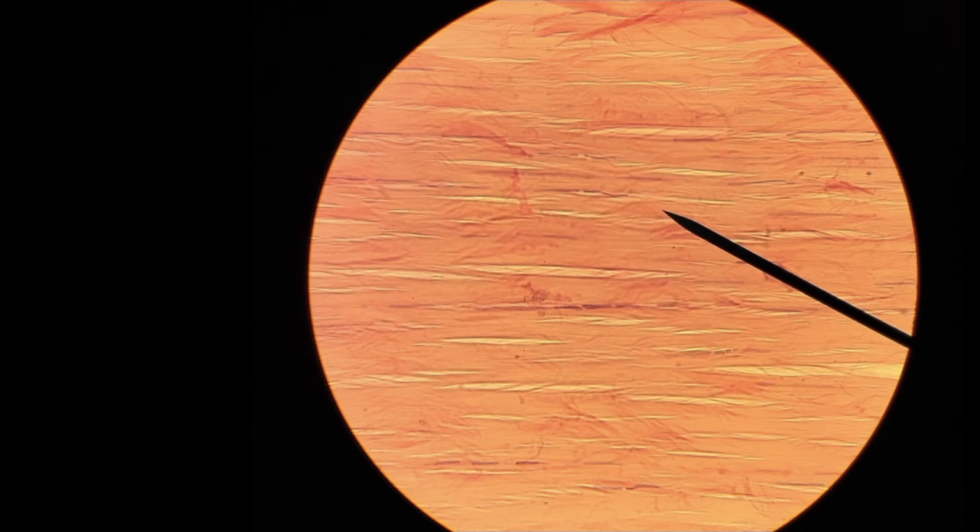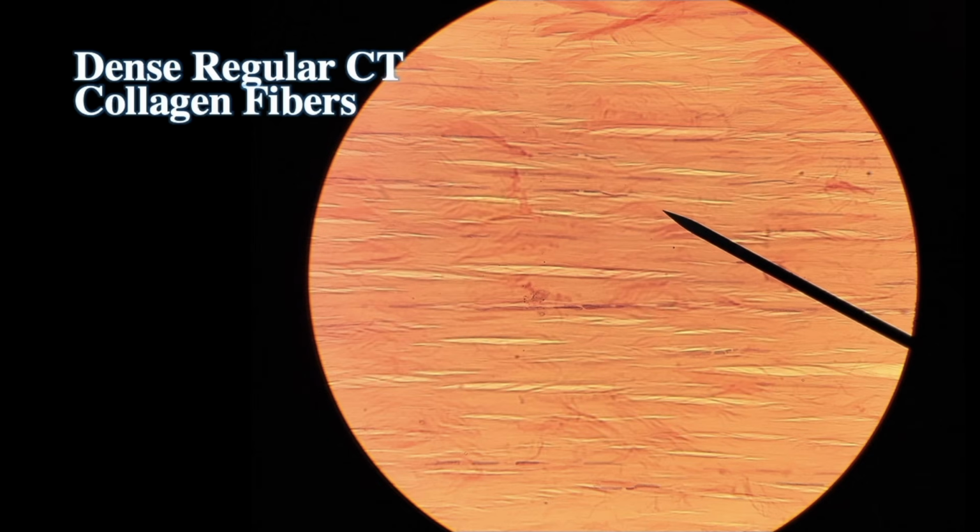What type of protein fiber is this? This is collagen. This tissue is dense regular connective tissue. Make sure to write it all out. Why is it called dense? Because there are two types of CT proper: dense and loose. Why is it called regular? Because these fibers are fairly parallel with each other, packed. They stack very nicely, so that's called regular.